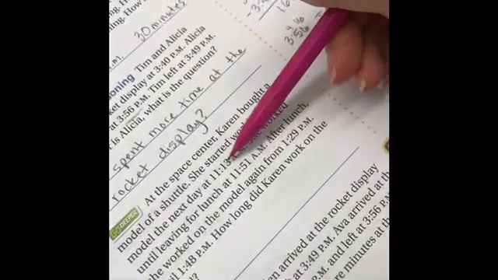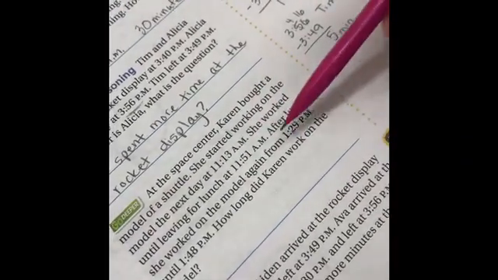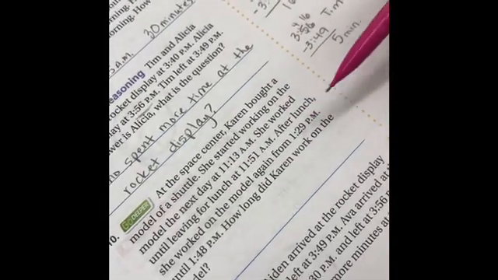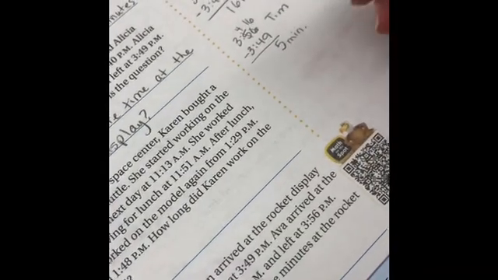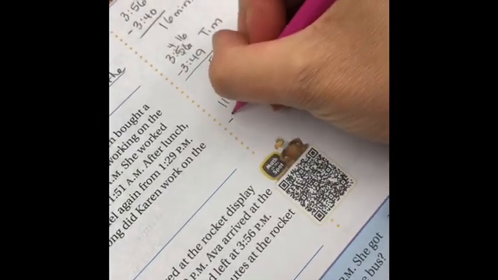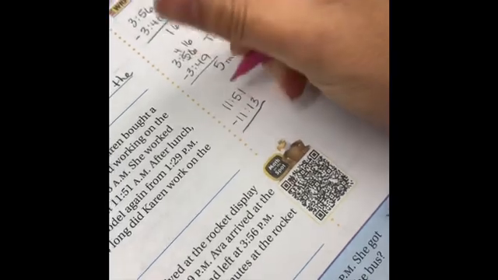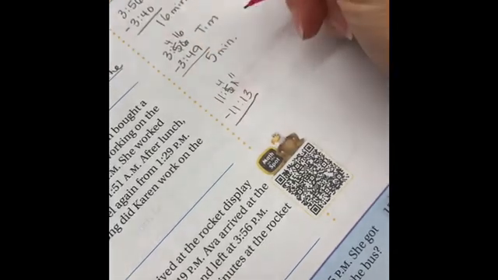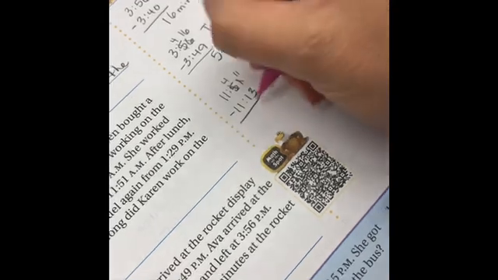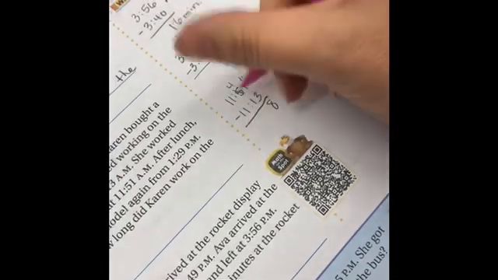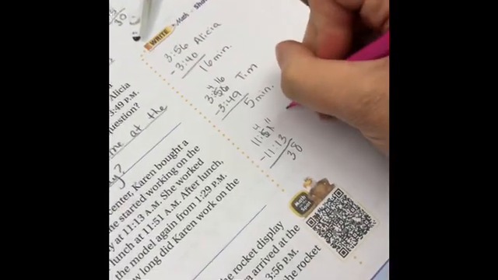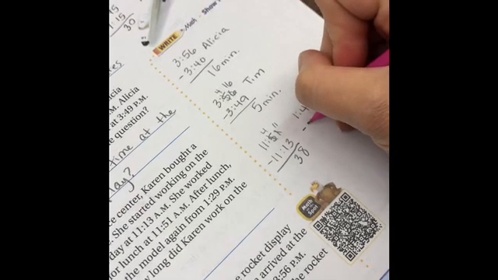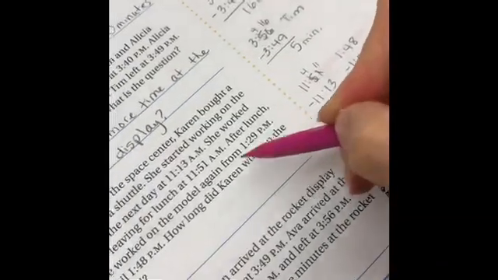So we have to figure out the elapsed time that she worked on it in the morning and the elapsed time that she worked on it in the afternoon, and then add those two times together. So first we have to start by subtracting, and then we have to add. We're going to do 11:51 minus 11:13. We'll have to borrow. 11 minus 3 is 8, 4 minus 1 is 3. So that's 38 minutes.